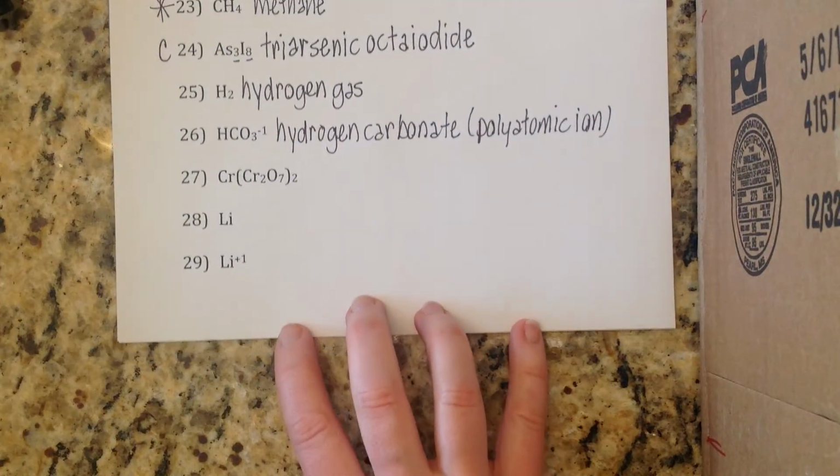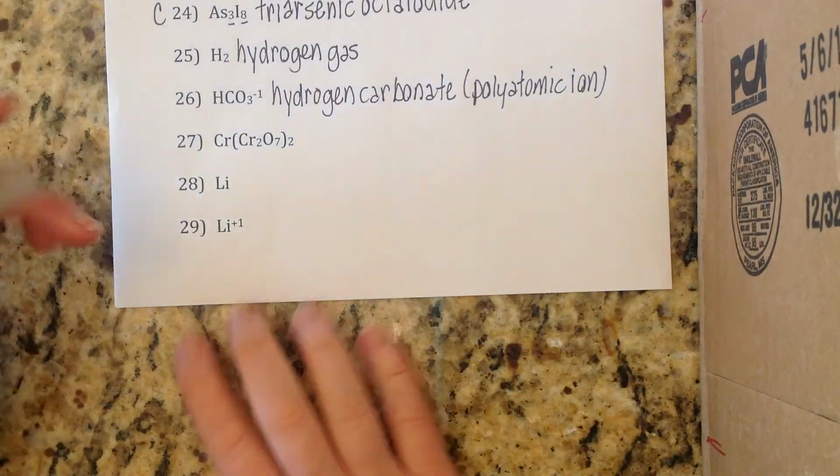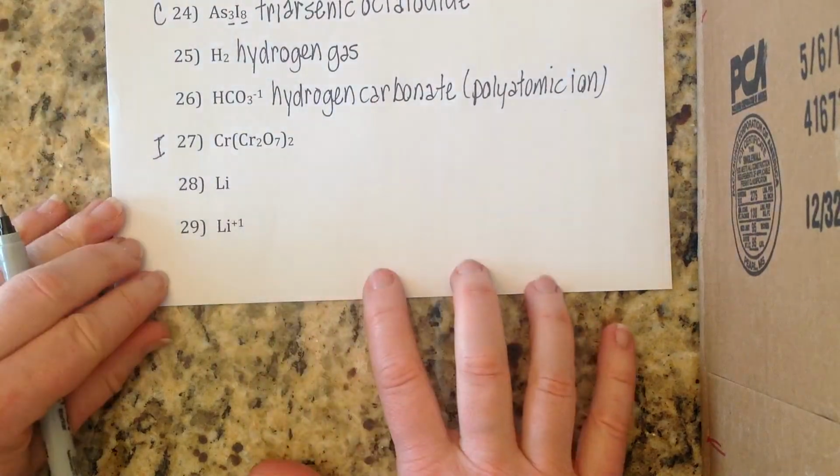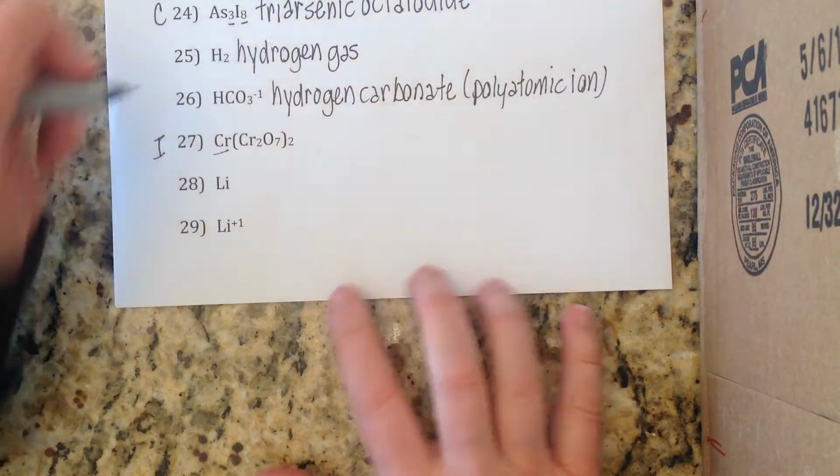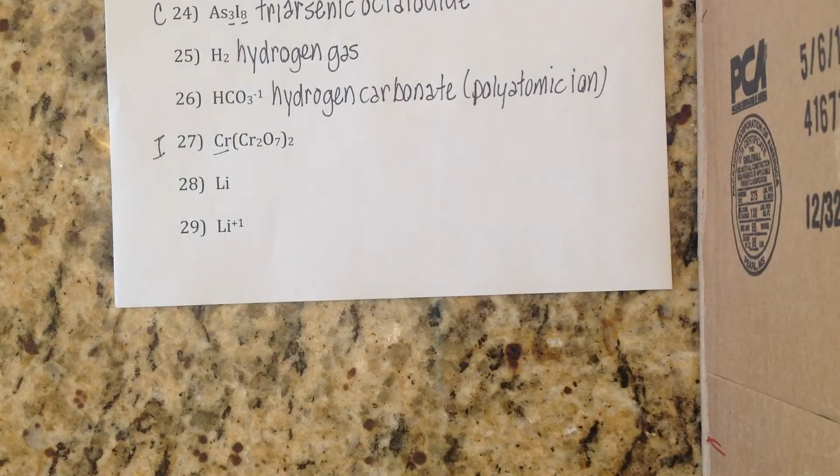All right, number 27. This is ionic. I know it's ionic because I have a metal and I have a polyatomic ion. I also know that that metal is a transition metal, and what that means is it's in that transition block of the periodic table, and I'm going to have to use the stock method or my Roman numerals to actually tell you which chromium we are talking about.